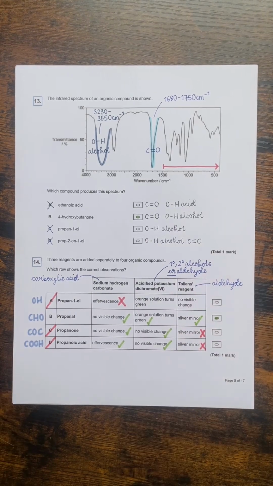Had we not known that the orange solution turns green for testing for the aldehyde with the acidified potassium dichromate, then I'm not sure how you would have kind of finished off that answer other than by guessing. Always make an educated guess if you're not sure, and if you're certain it's not A, at least that gives you kind of fewer options to pick from, but please do always have a guess if you are not sure. But hopefully that clarifies why the answer is B.